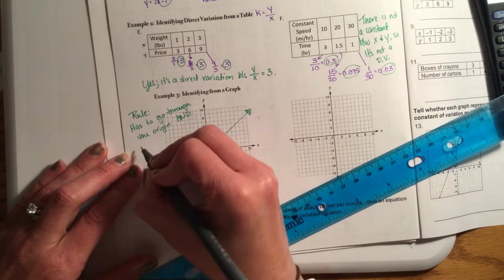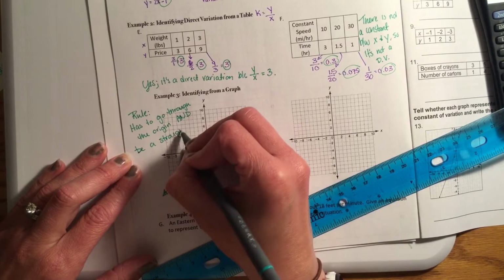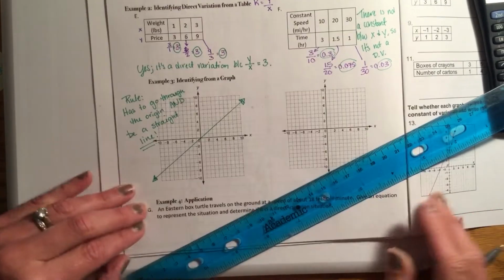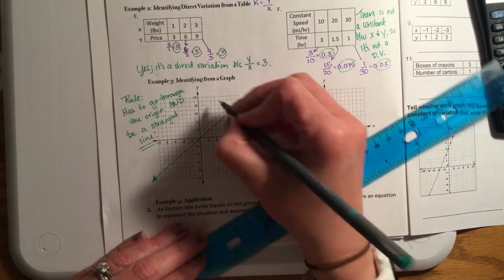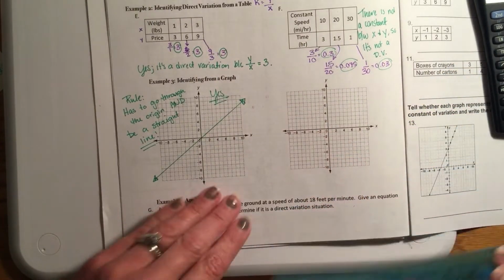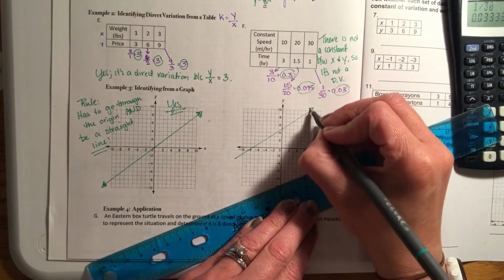and be a straight line. Okay, so this one is a yes. And then if I drew one like this, even though it's straight, it looks very similar.